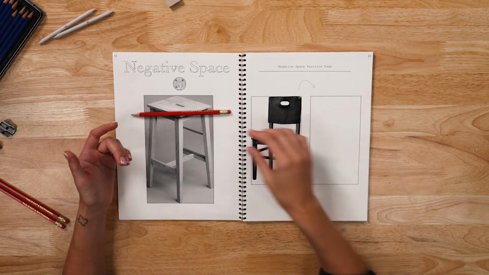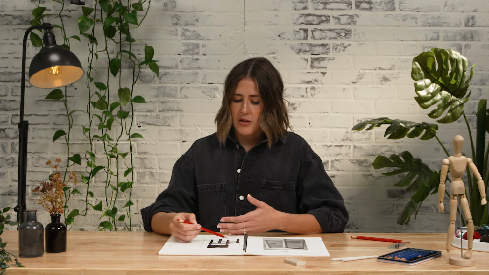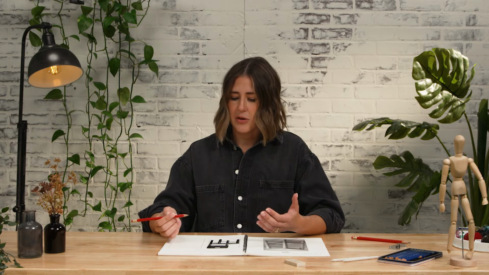Let's practice it together. So we have a chair here. We're gonna start mapping out all of the negative space. And it's whatever works easier for you. Sometimes the bigger shapes are easier to do first, sometimes it's the smaller shapes. I like to do the shapes closest to the edge of the drawing frame because that usually helps me have another little bit of an anchor.